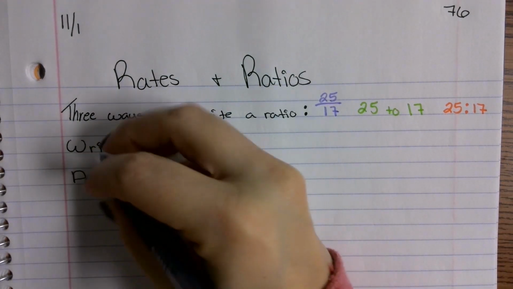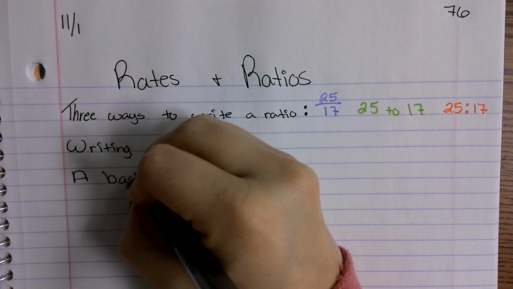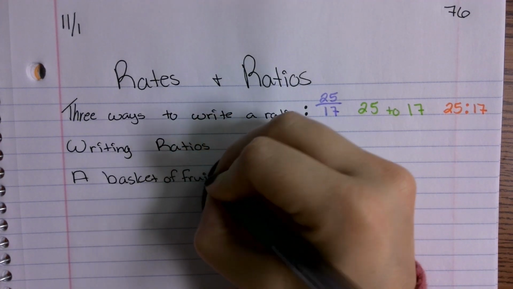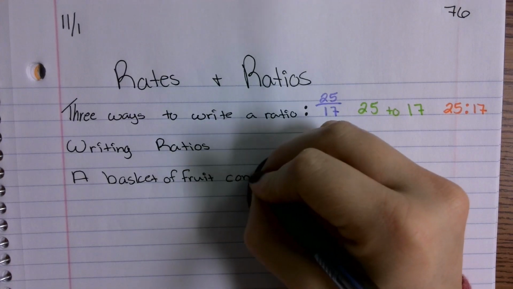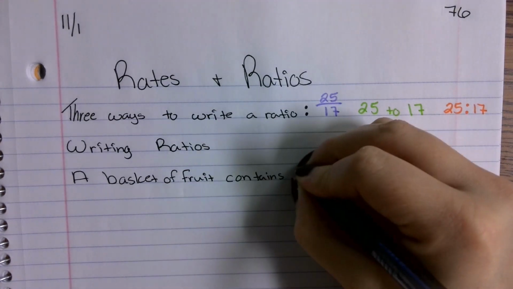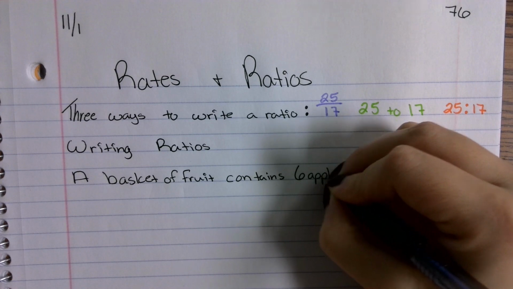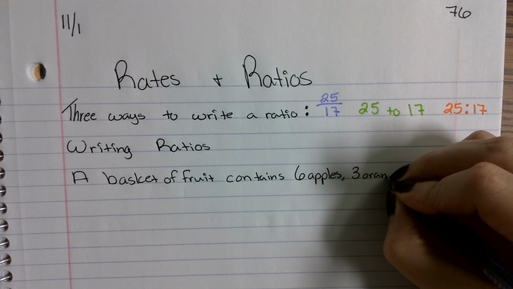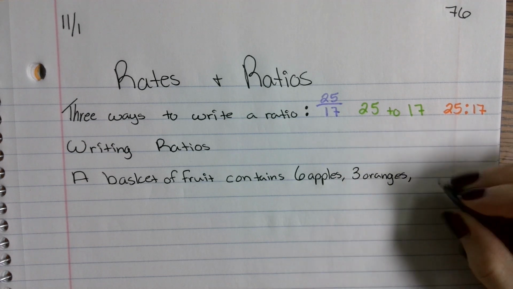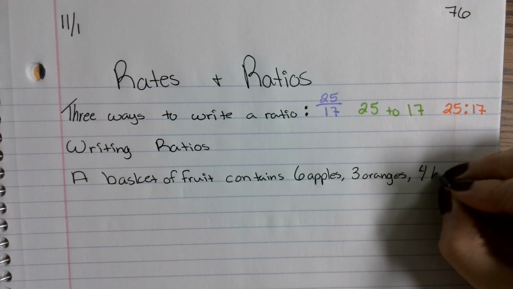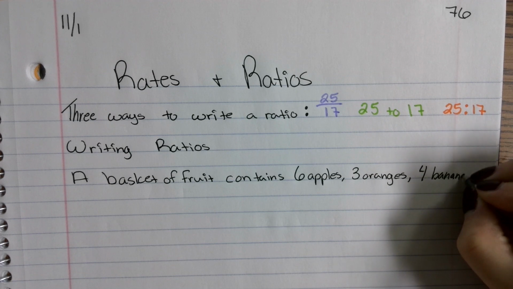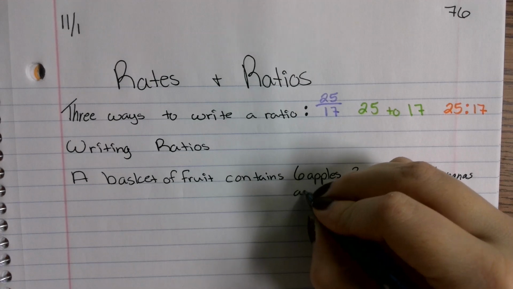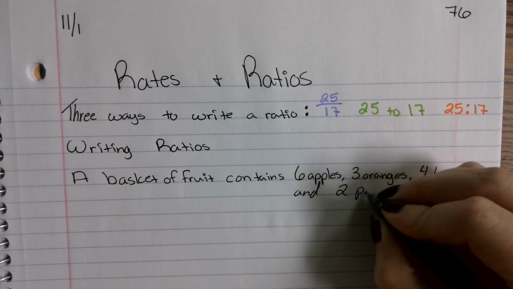All right, so if I have a basket of fruit, and inside the basket of fruit, it contains 6 apples, 3 oranges, 4 bananas, and 2 pears.